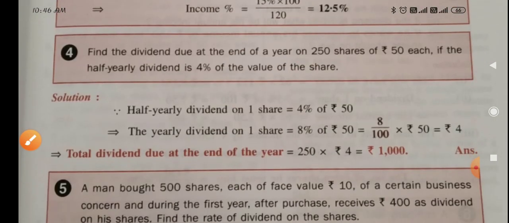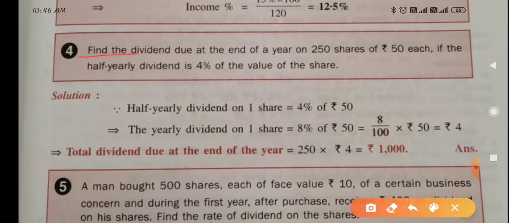Fourth example is coming. Find the dividend due at the end of a year on 250 shares. On 250 shares, directly it is said 250 shares are there, and 50 rupees each. 50 rupees each means nominal value is 50 rupees. If half yearly dividend 4%, then value of the share.